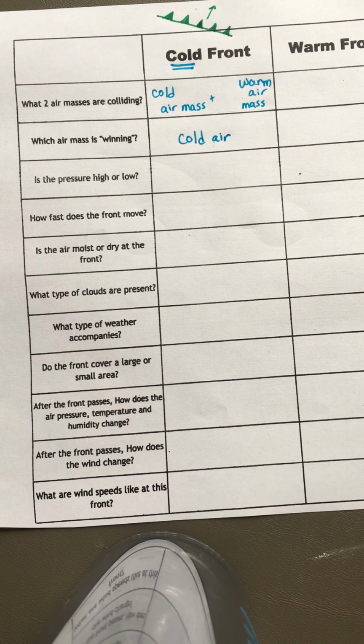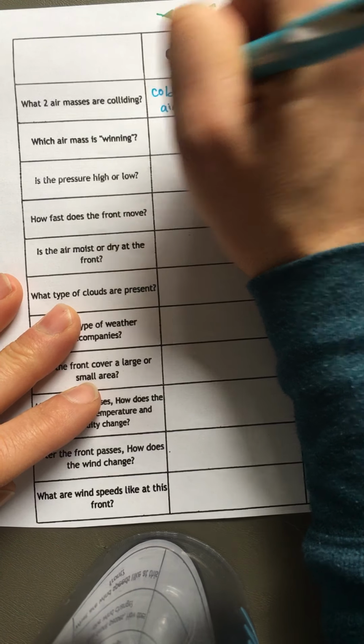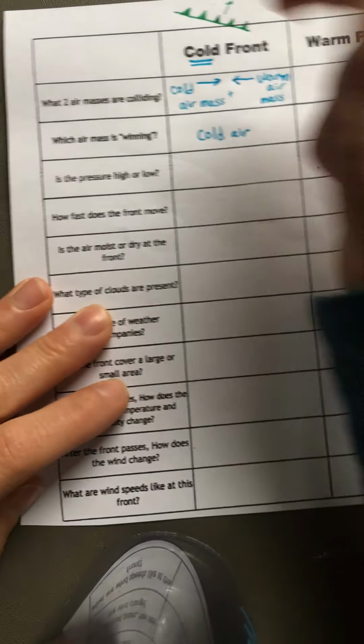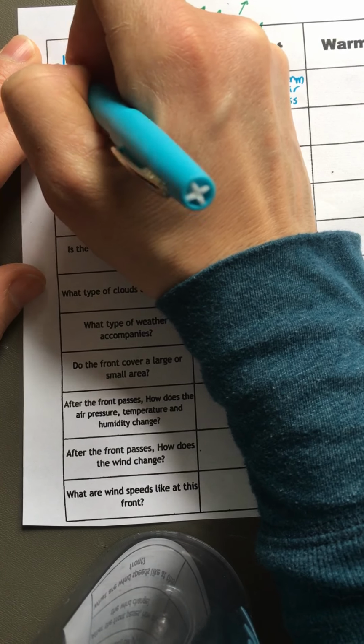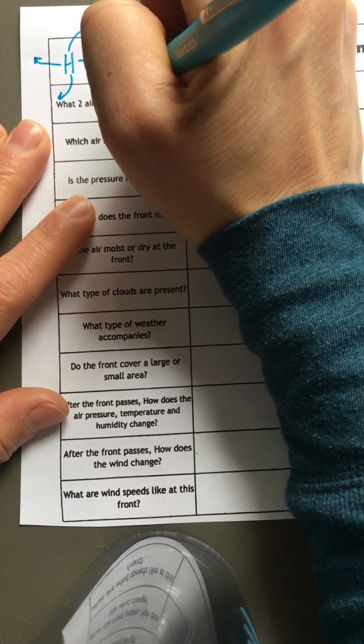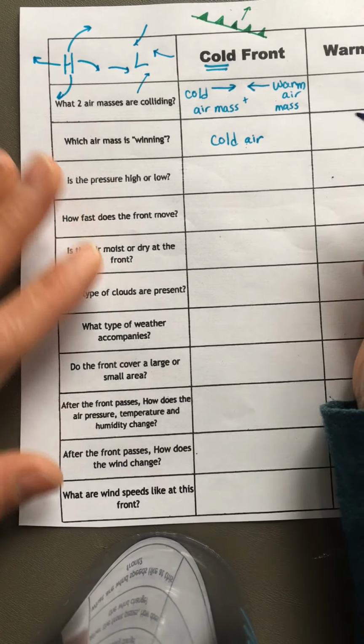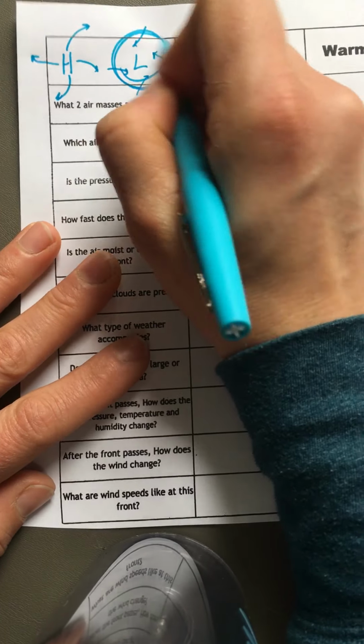Is this happening at a high pressure or a low pressure? Well, let's think about this. If cold air collides with warm air, is that more characteristic of a high pressure where the air is moving away? Or is this a characteristic of a low pressure where the air is moving in? You got it. It's the low pressure.